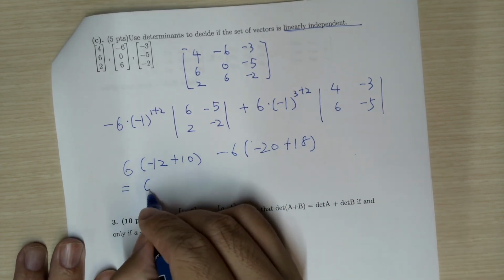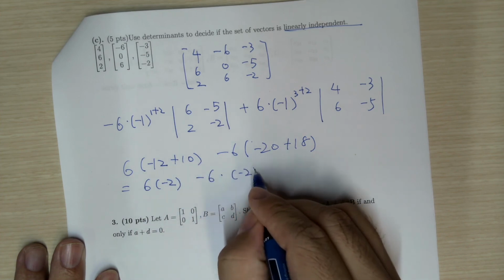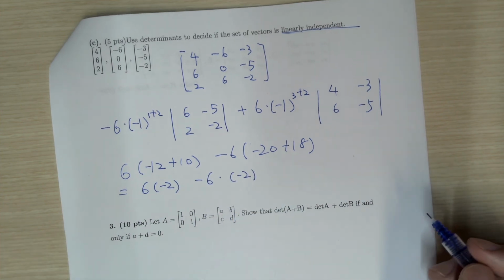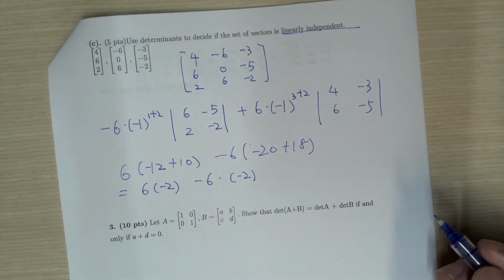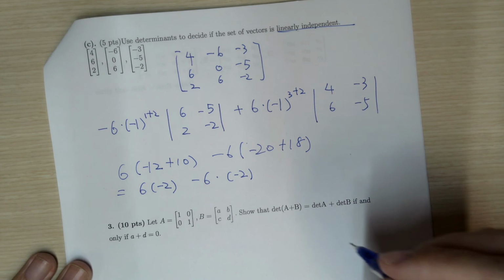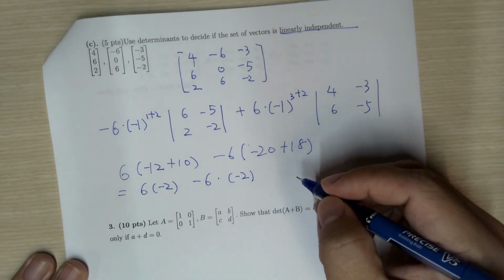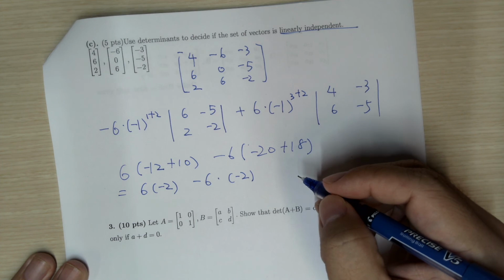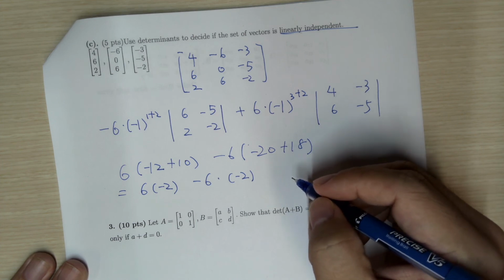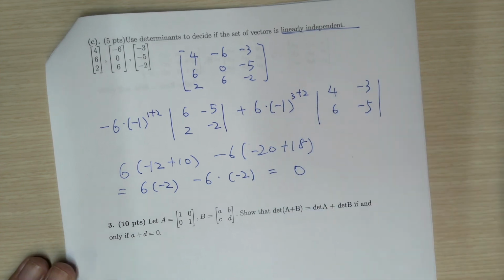So this is 6 times negative 2 minus 6 times negative 2, right? So this is going to become, hold on, I think this is going to become a 0, right?